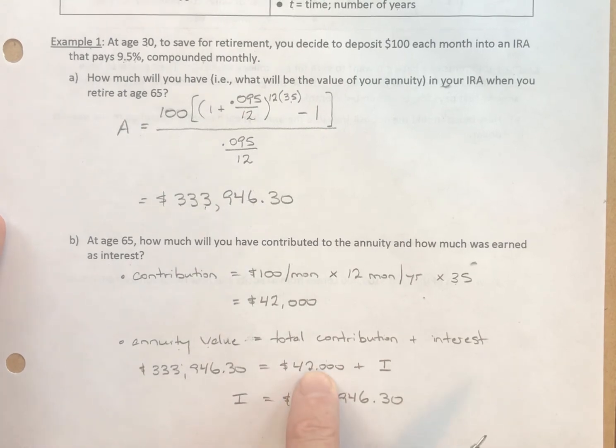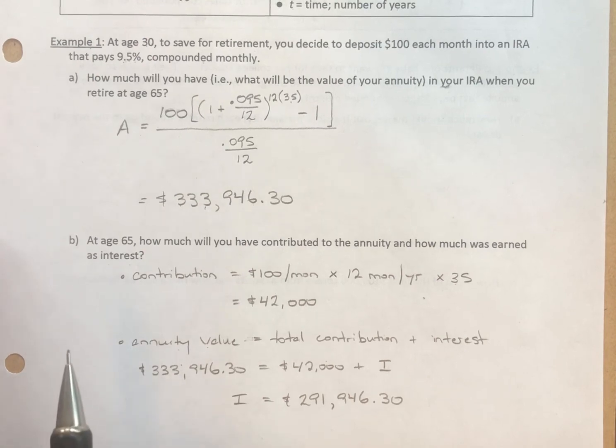You only contributed $42,000 over those 35 years, but because of the power of compounding and the power of time, the amount of interest you earned on those contributions was just below $300,000. So a lot of money was earned by just letting your money go to work for you. In the next video, we're going to do the opposite. We're going to determine how much you need to deposit every month to reach a goal.